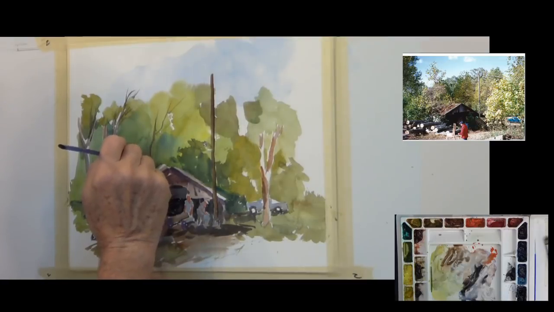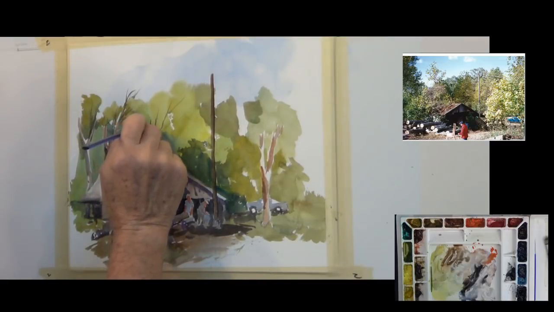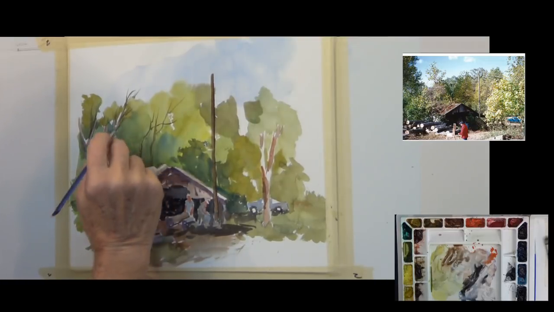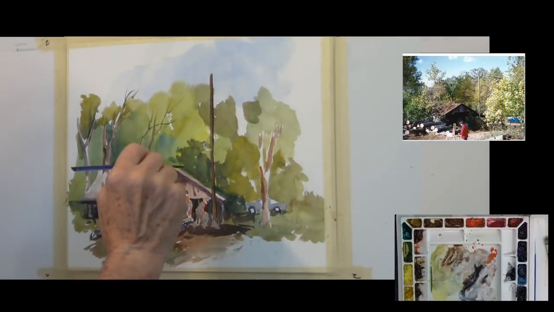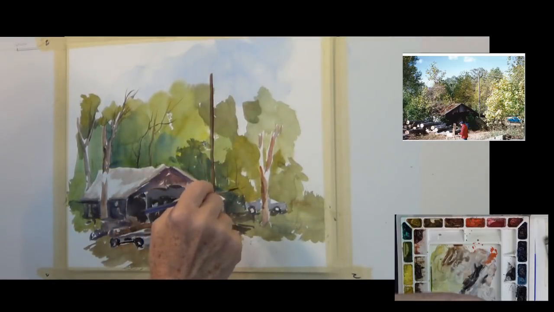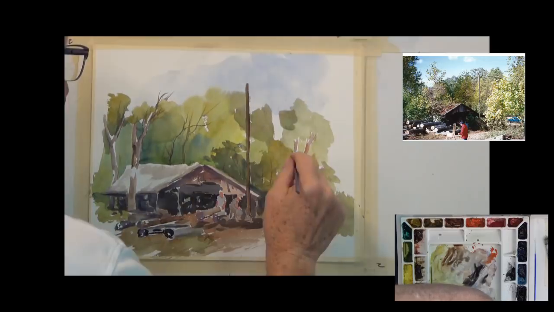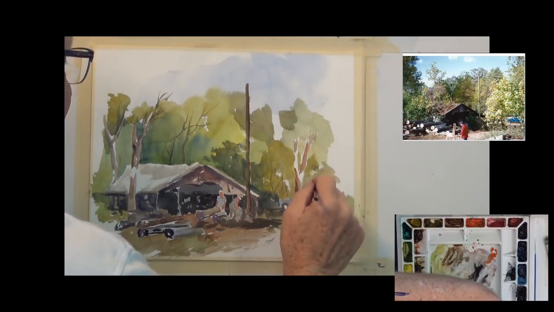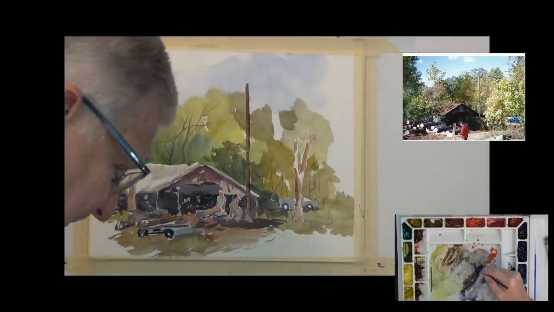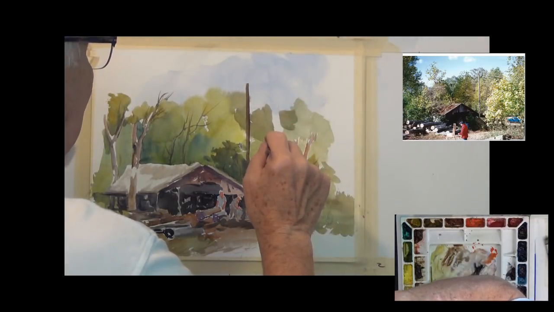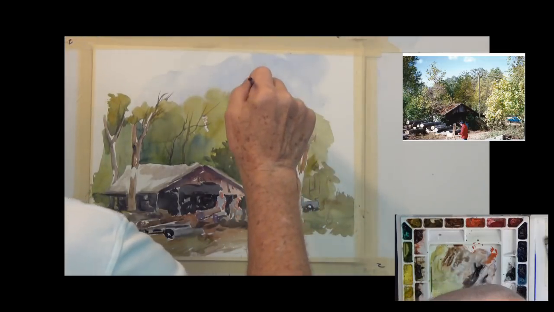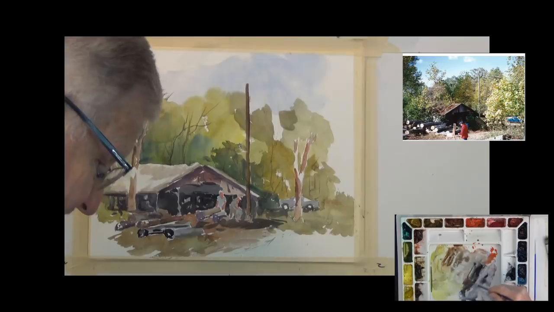And something like that. Put a few more flicks in here. Helps it make it look like there's a real woods or something back here, that there's a lot of trees in this area, which is what we're painting. Actually, I had a big old tree going in there, but I decided to take that out, I guess.